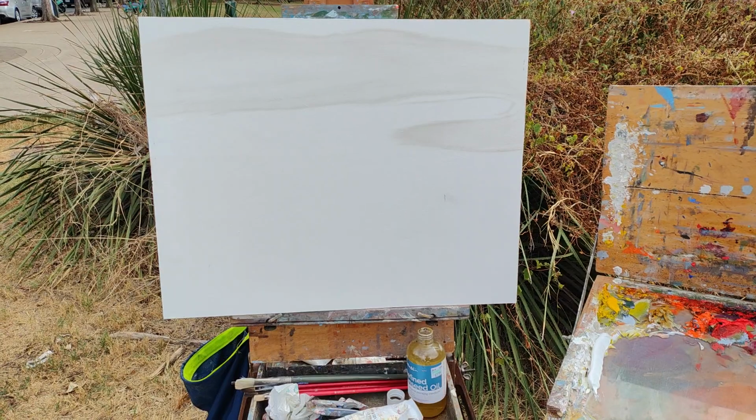A little bit more blue, I mean. Let's try to put in some of these windows. Okay. Some of these other windows, I can kind of suggest.